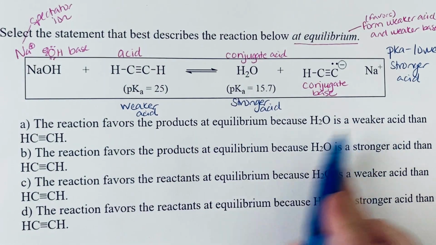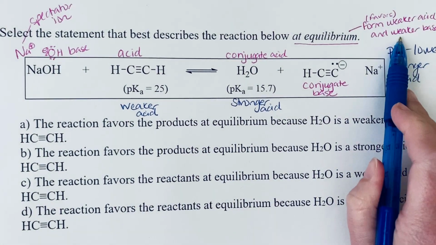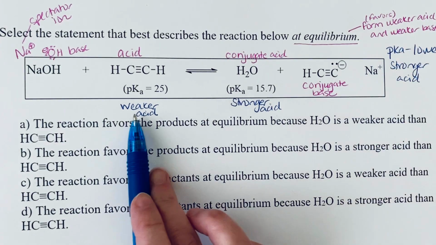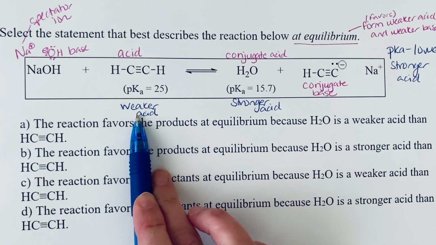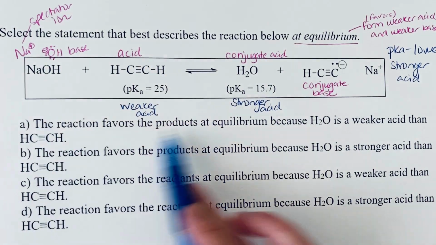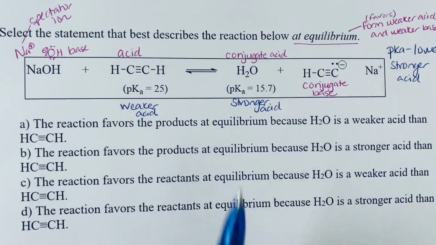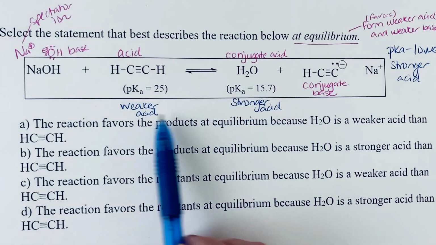And we can go through and label everything. Your weaker acid and your weaker base will always be on the same side of the equilibrium. It's not possible for it to be any other way. So we can stop here now that we have the weaker acid and we see that the reactants are favored. This is not a reaction that's going to proceed towards products. But we can go through and label everything.